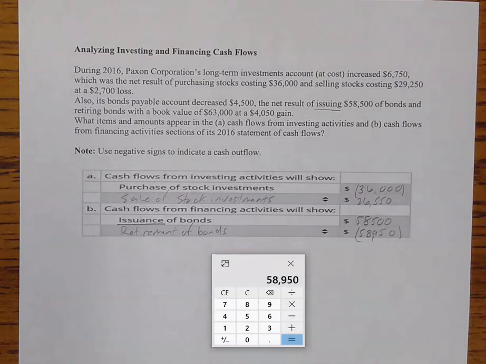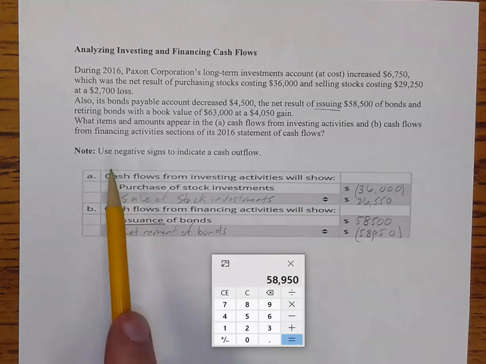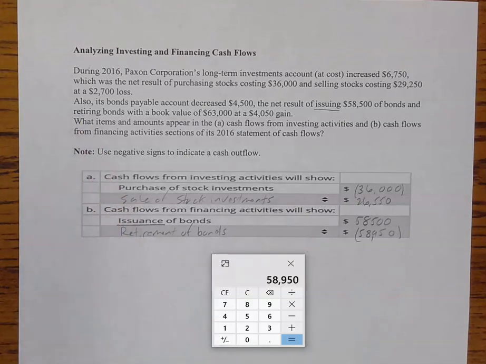Let's see here. Last little thing, it says what items and amounts appear in the cash flows from investing activities and cash flows from financing activities sections of its 2016 statement of cash flows.